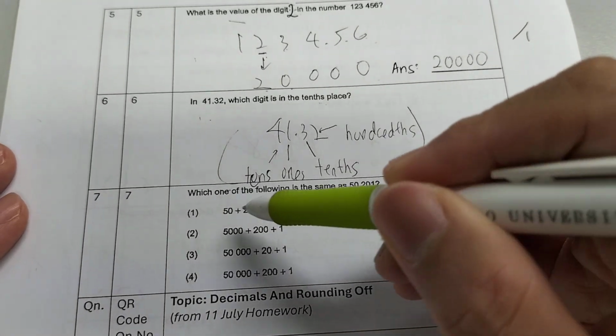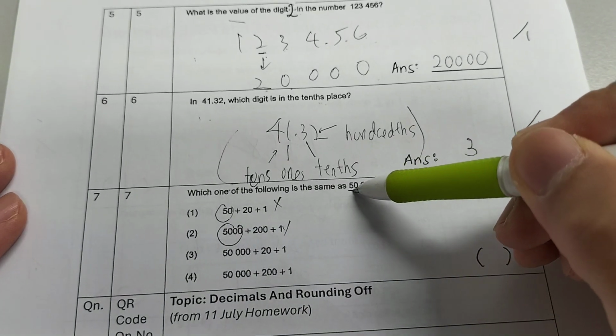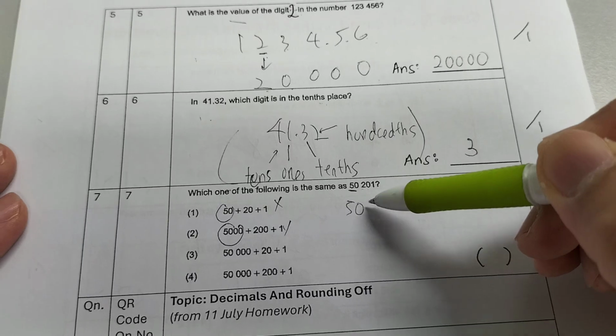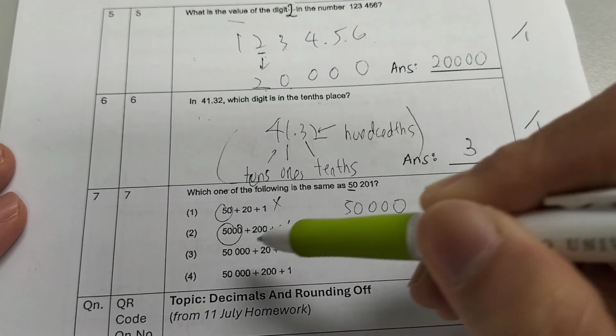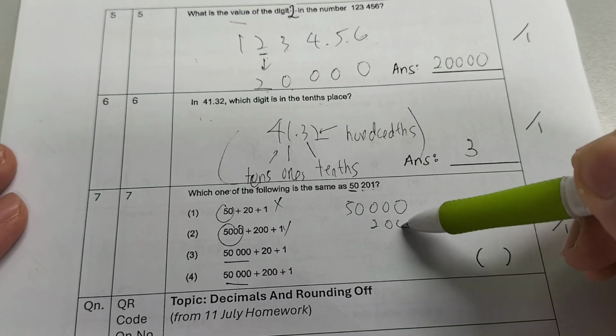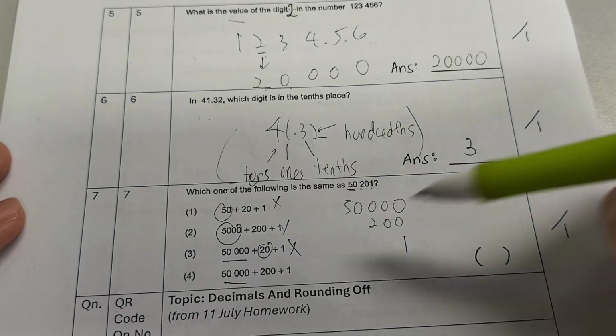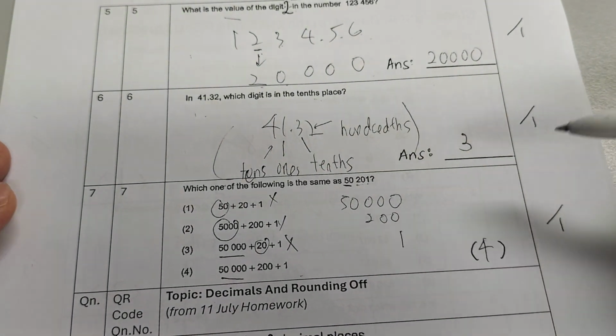Which of the following is the same as 50,201? So this is 50. This is 5,000. Looking for 50,000. This stands for 50,000. So these are the only two options in 50,000. 201 means 201. This is 20, it's not 200, so that's wrong. So answer is number 4.